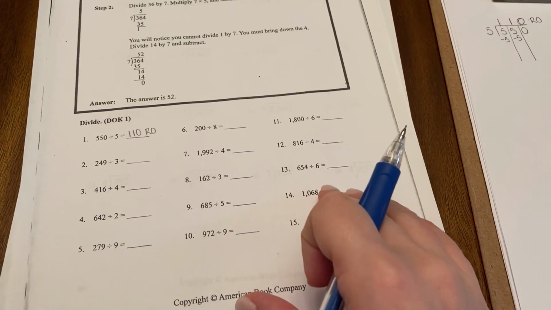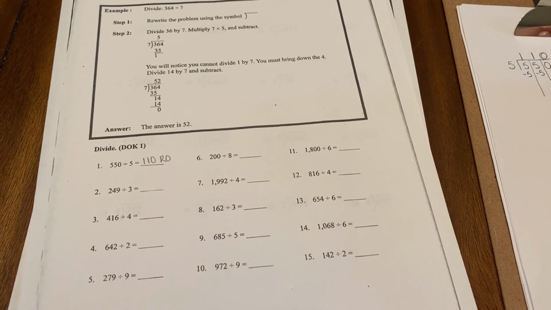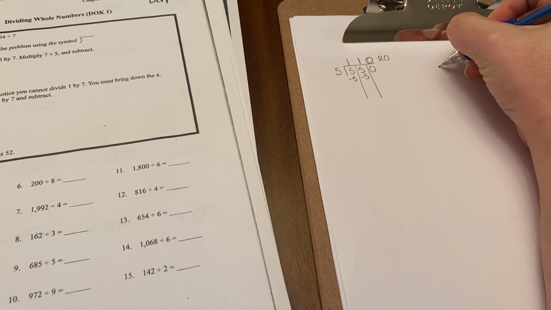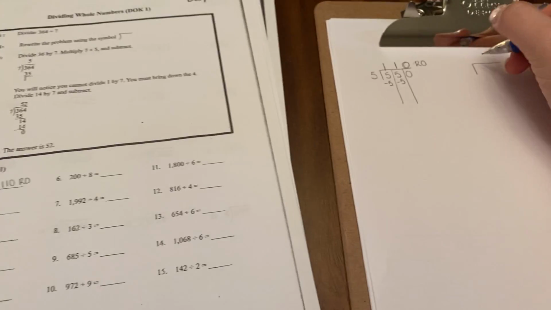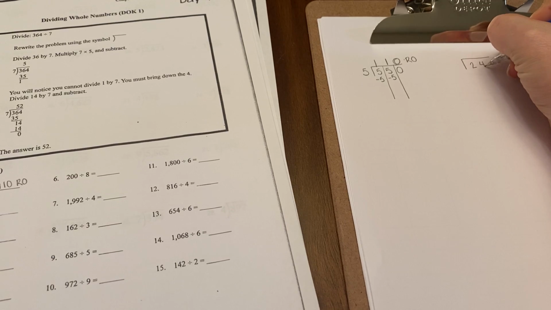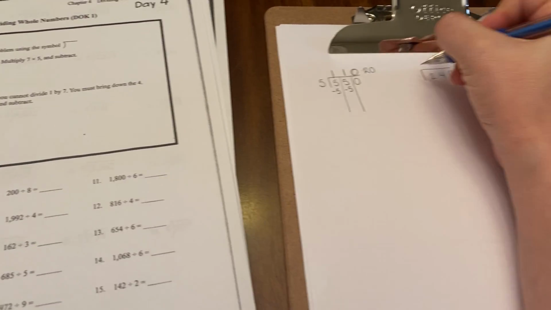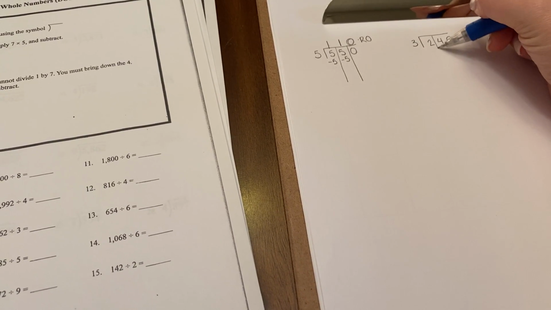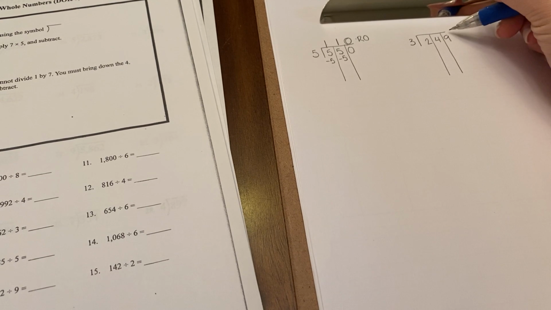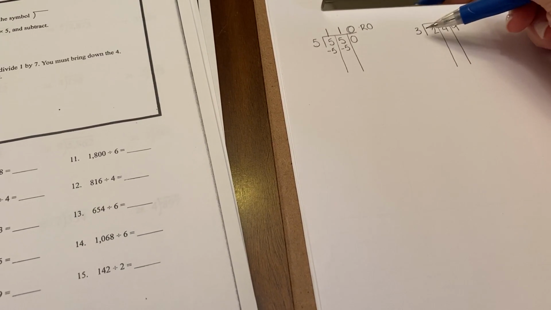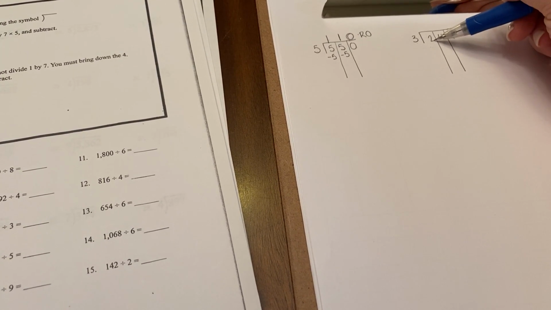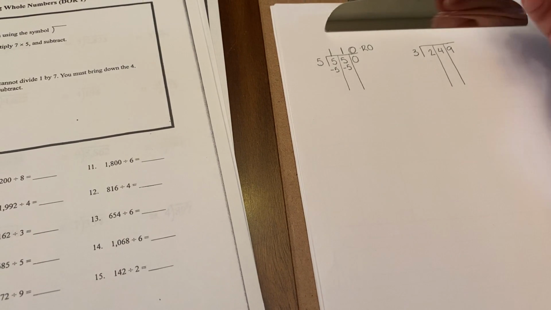Alright, let's check out number 2. Now we have 249 divided by 3. So again, in our house, we need the big number, which is 249, and we are dividing that by 3. I'm going to split it up so that I can divide by each place value. So, can 3 go into 2? No. When I count by 3s, I will not get to 2. So what has to be written at the top? A 0.